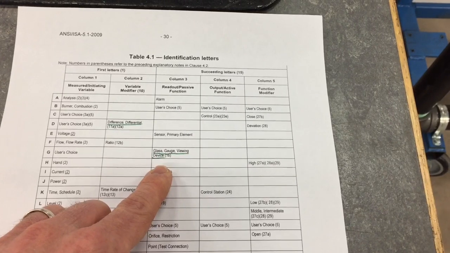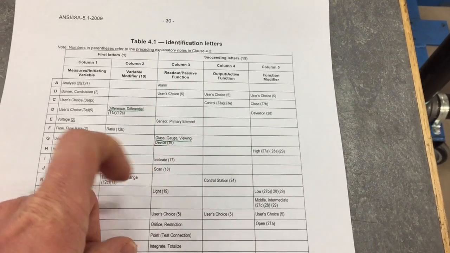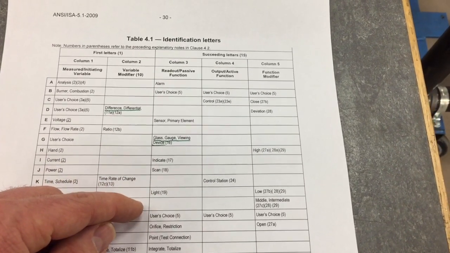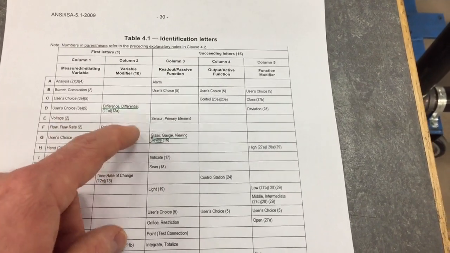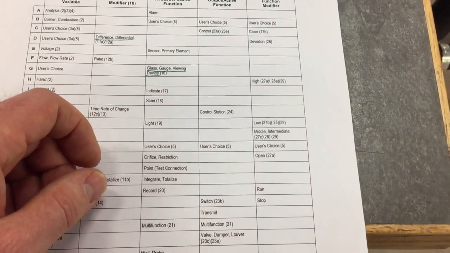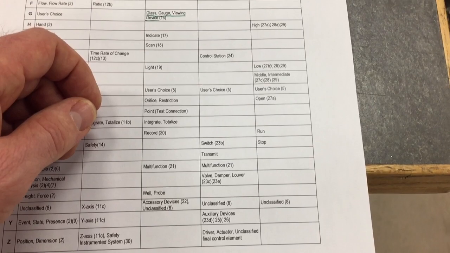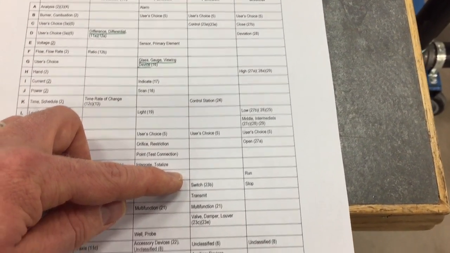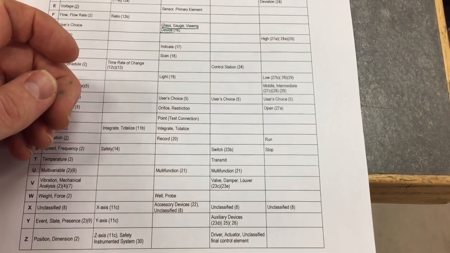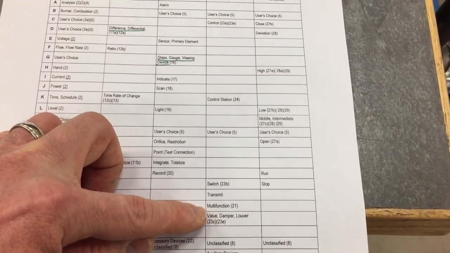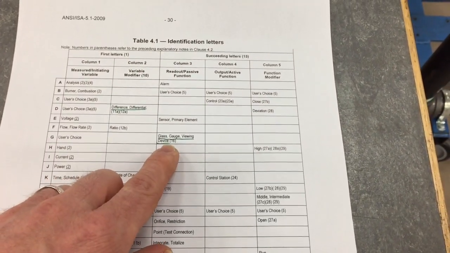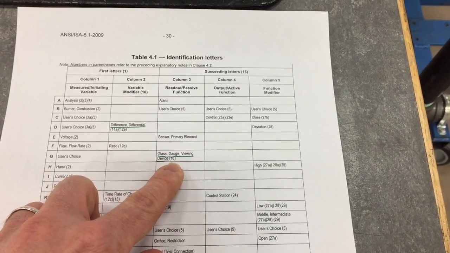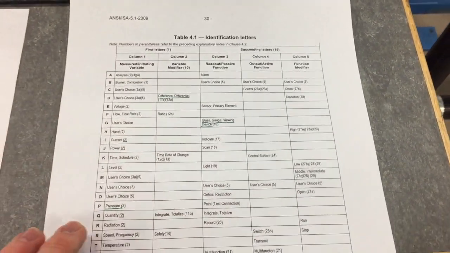Our succeeding letters indicate if it is an alarm, a sensor, a switch, or a valve under V. This here is a gauge, so we use G to indicate that it's a gauge. So that's where those letters come from.